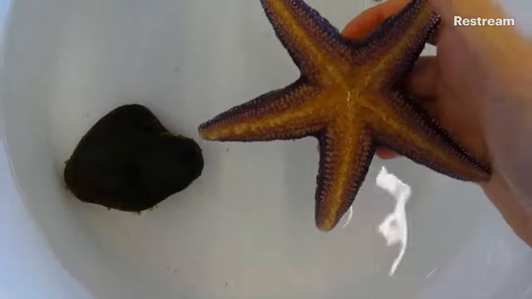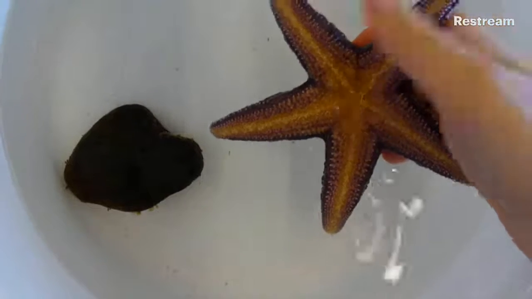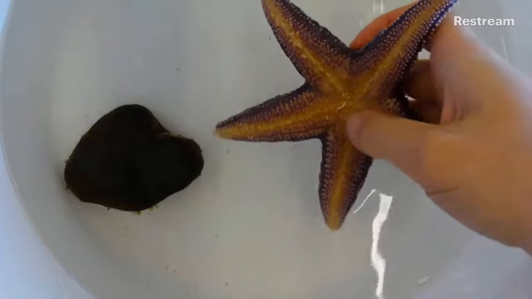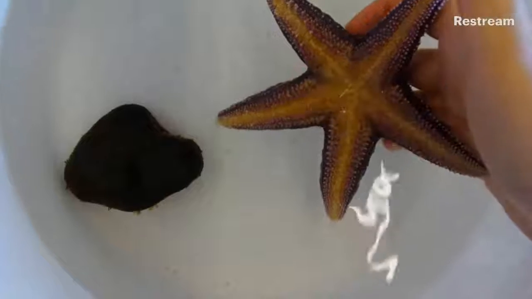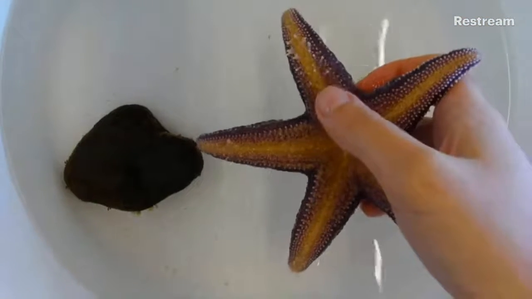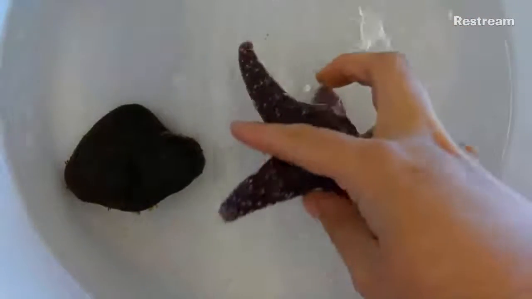And what sea stars do is they eat clams and they eat other types of shellfish. And they will use their stomach. So they might push their stomach out to engulf their prey. Oh, you can see its legs, its tube feet are coming out there. And I'll put it back underwater.